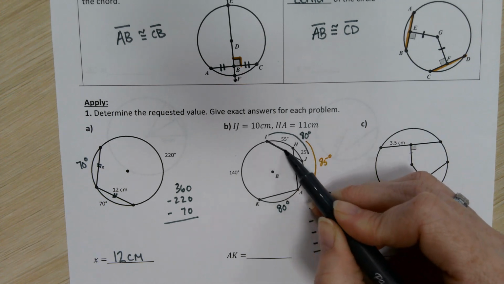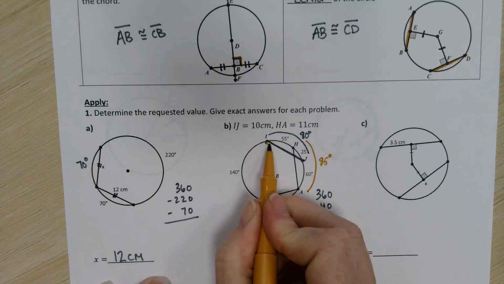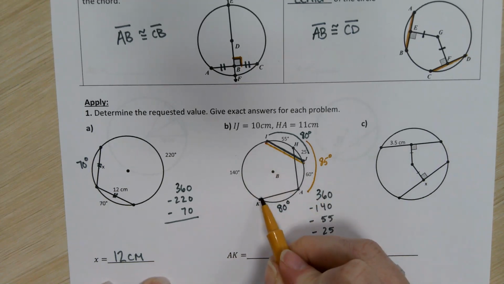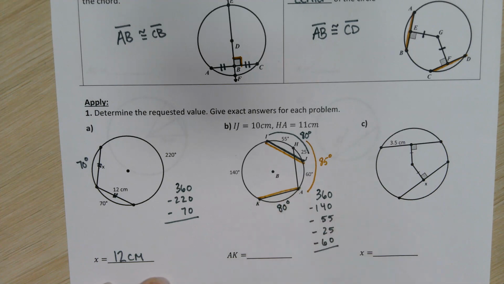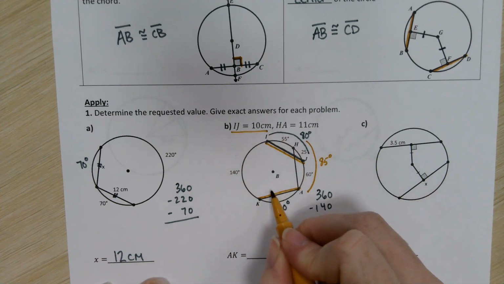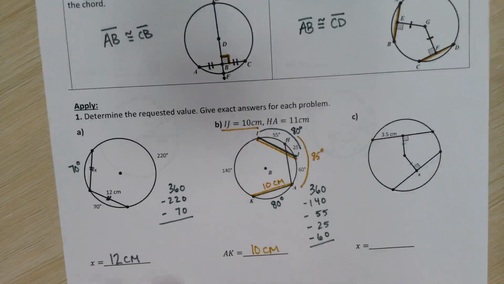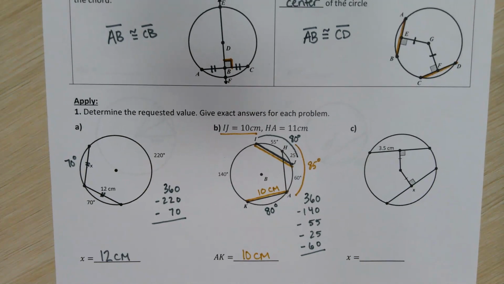So that means that this IJ chord, I'll highlight that in a different color, is going to be congruent to this AK chord. IJ was equal to 10, so that now gives me my measurement for AK, also equal to 10. So both of those are examples of biconditional statement number 1 up above.